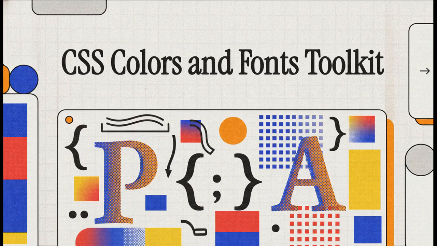Picture this for a second. You're browsing the web, but there is absolutely zero color. Just stark black text on a blindingly blank white background. Sounds pretty brutal, right? Well, before CSS came along, that was often the reality of the early internet.